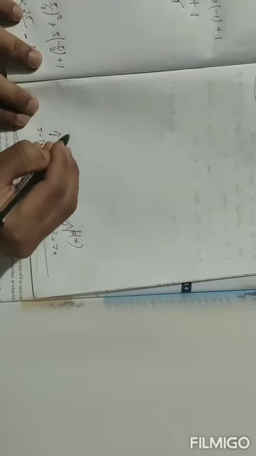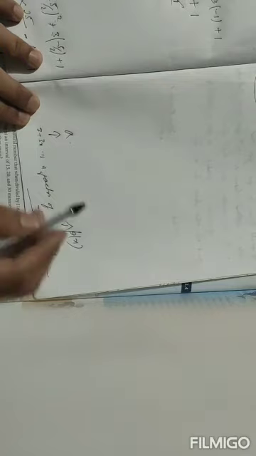This is your p(x). From here you will find the value of a and you will find the remainder. If the remainder is 0, then this is a factor. If the remainder is not 0, then this is not a factor. So you check the remainder. Till the next video, do your homework and submit it on time. Thank you very much.